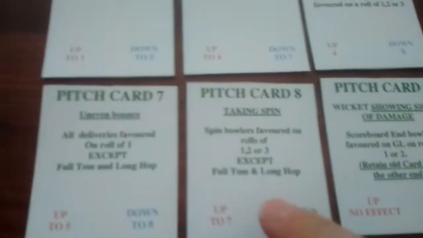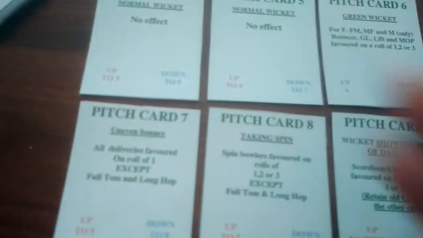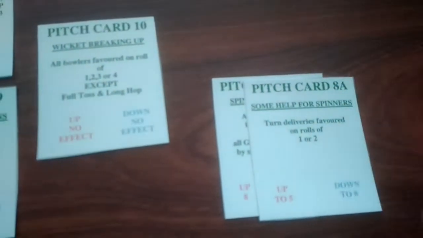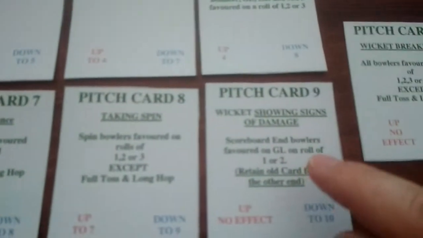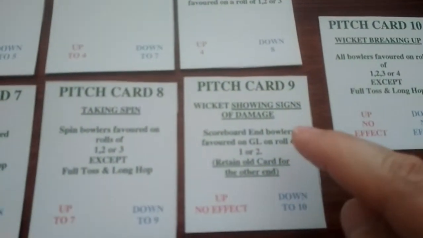This one here, just turn deliveries favoured on rolls of 1 or 2. So this one over here is all deliveries except full toss and long hop on 1, 2, and 3 are favoured. This one is just your turn deliveries on dice rolls of 1 or 2. And this one doesn't matter what the white die is. So you can just basically look at these and it'll tell you. This one here, wicket showing signs of damage.